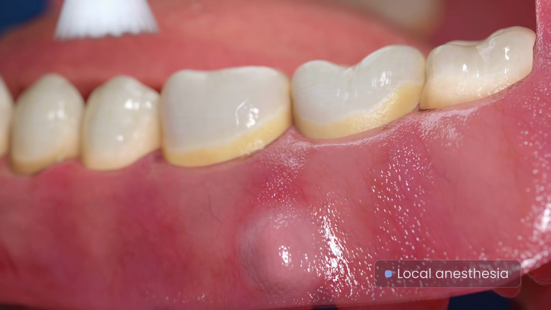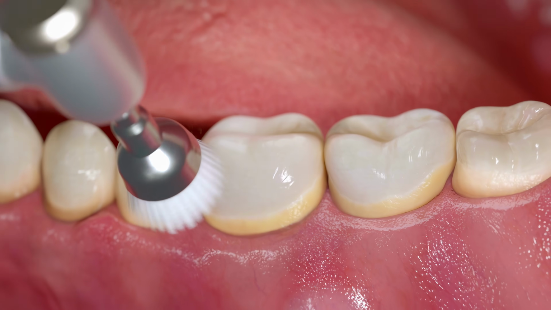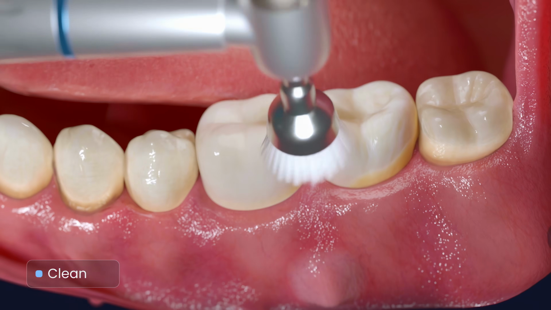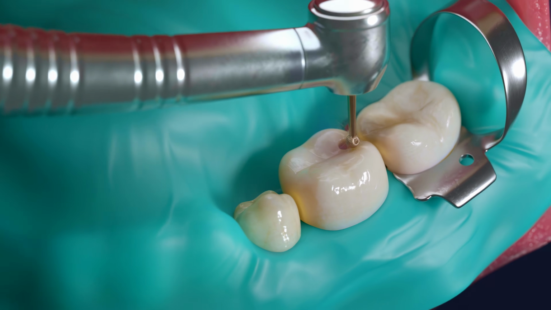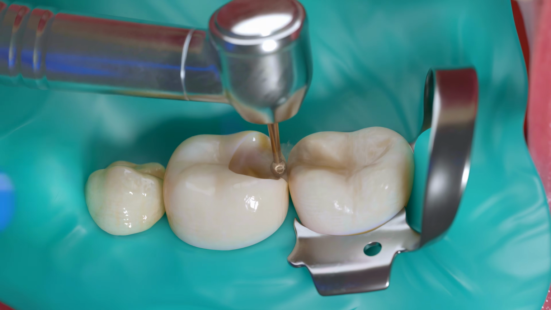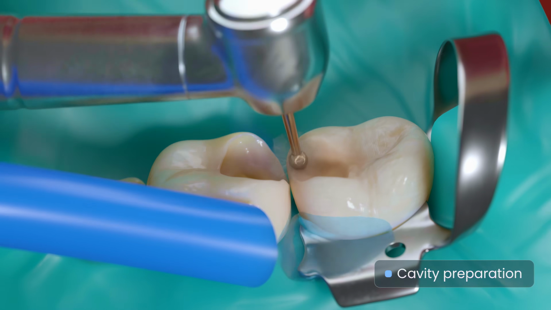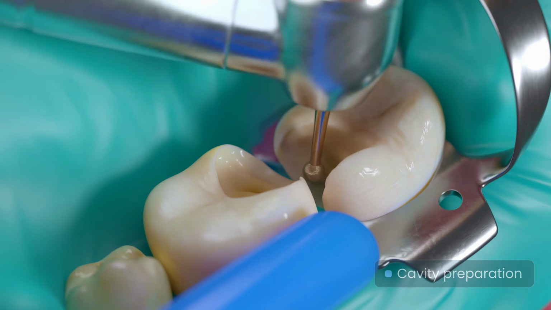Caries is typically treated under local anesthesia. The teeth in the operative field are cleaned of dental plaque. Isolation with a rubber dam helps maintain a dry working field and prevents microbial contamination. The cavity must be carefully prepared to ensure cleanliness and proper shape to support the restorative material.